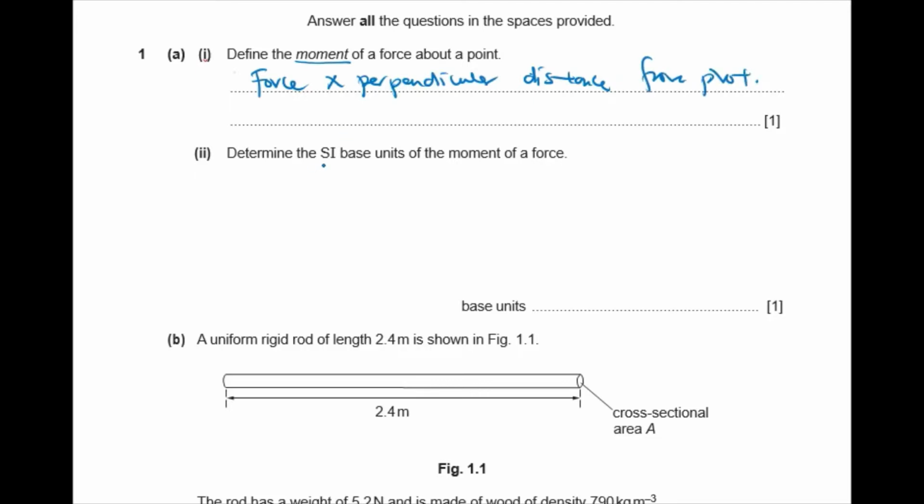Okay, next, determine the SI base unit of the moment of force. So by definition, moment is force times perpendicular distance. SI base unit for force is kg m s negative 2 and unit for distance is meter. So it becomes kg m squared s negative 2.